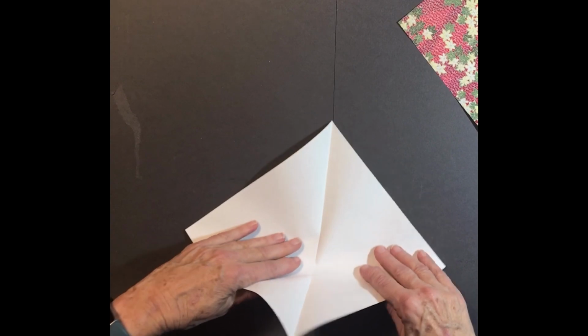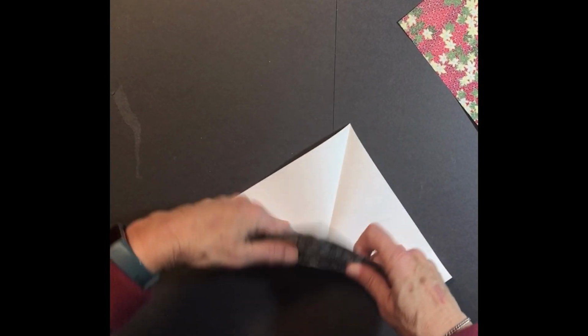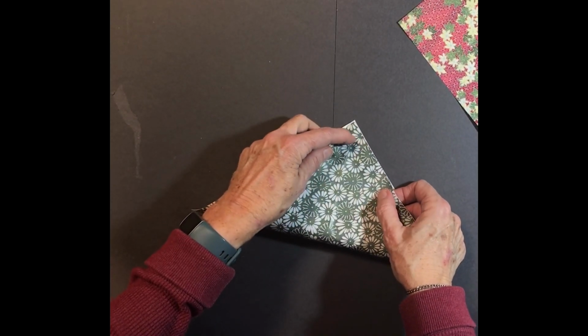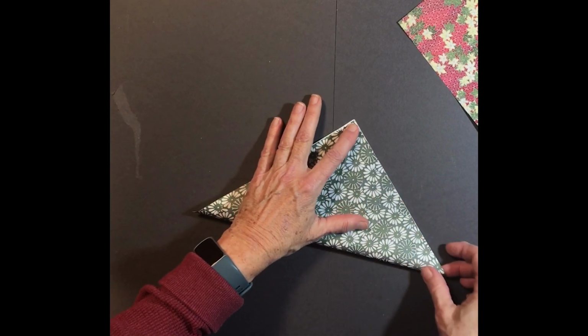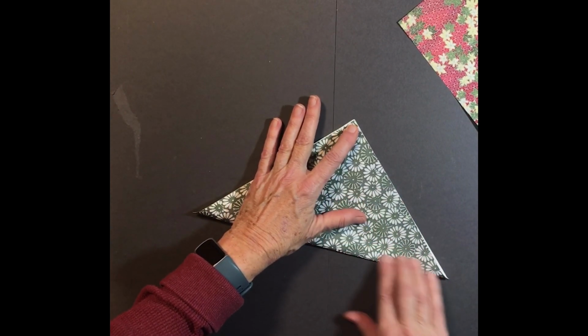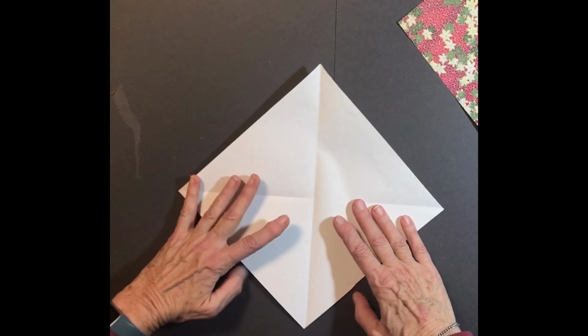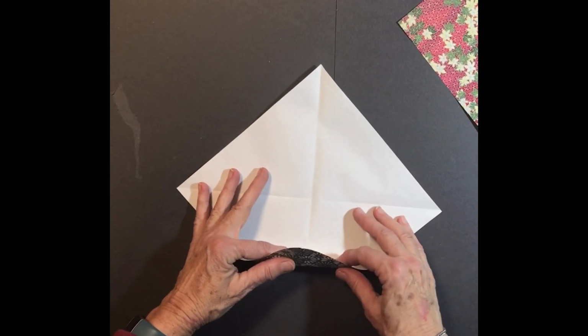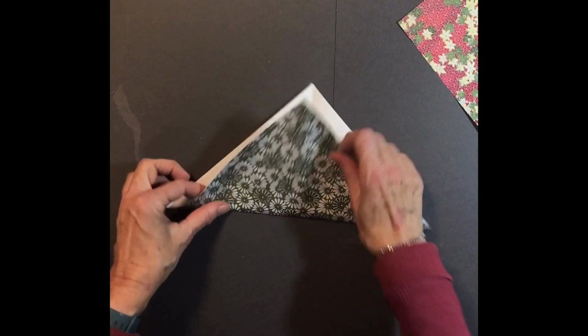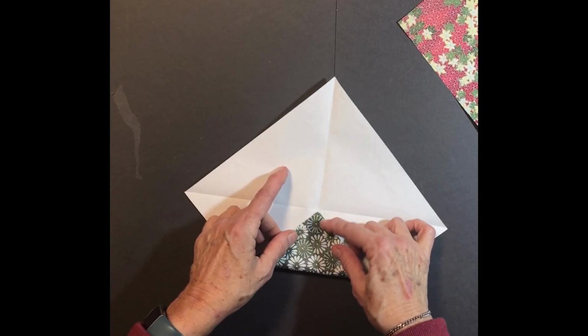I like to mark the center, so I'm going to also fold this direction. You could maybe not do a heavy crease that way, but anyway, I kind of like to mark that center part. So I'm going to turn it, not this way, I'm going to turn it to where the tip goes to the center.